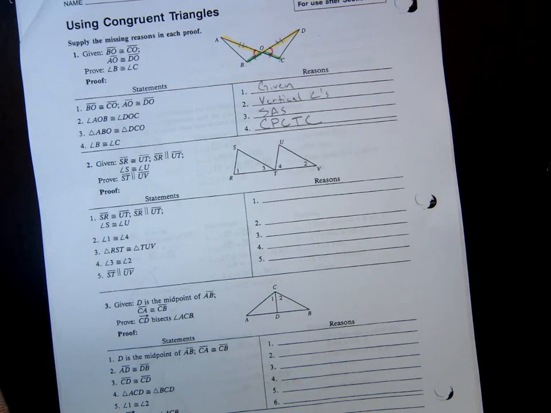All right, next piece. Okay? We're given that SR is congruent to UT and that SR is parallel to UT and that angle S is congruent to angle U. Right, and Melina, what should we do first? Mark up the information they gave us, right?